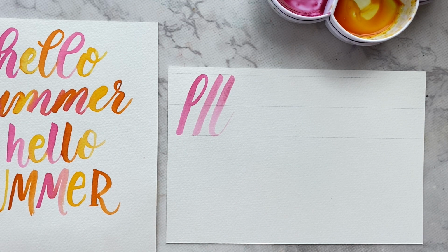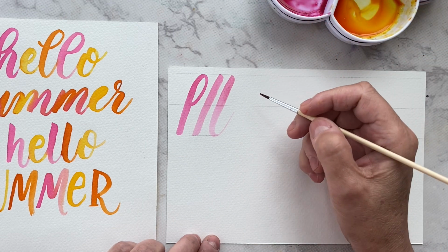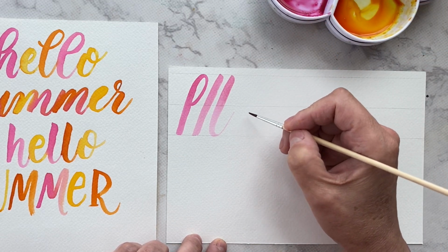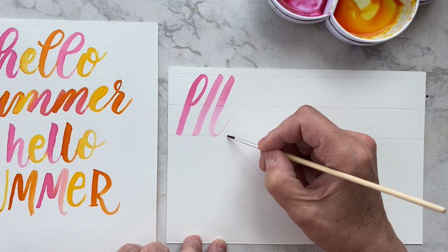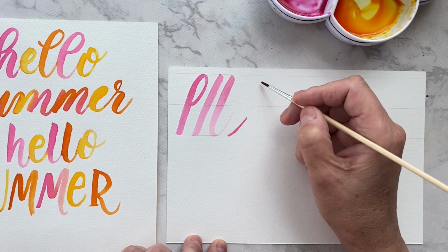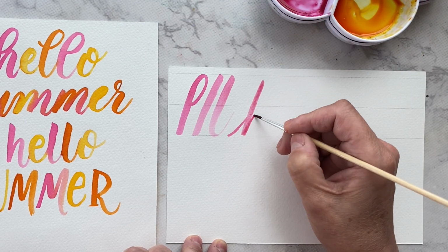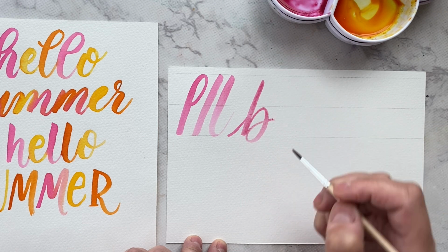The first one would be the letter B. So I'll just pick up my paint here, and I could do an entrance stroke, I guess, like this. Oopsies. And dip and downstroke, and then our reverse oval.